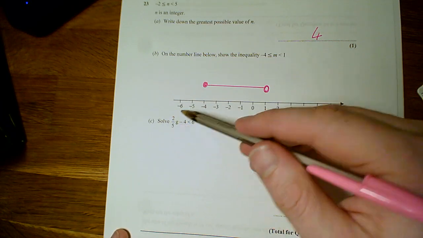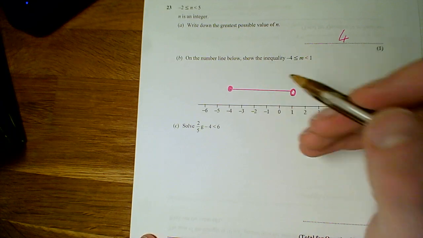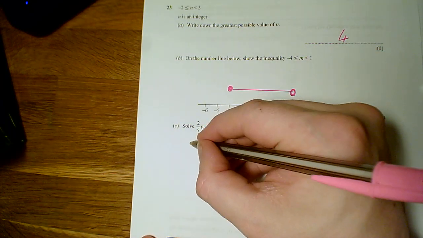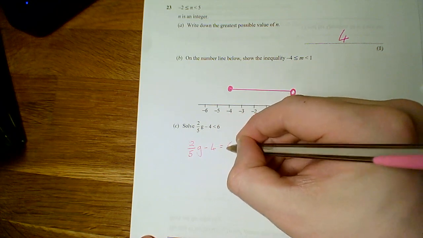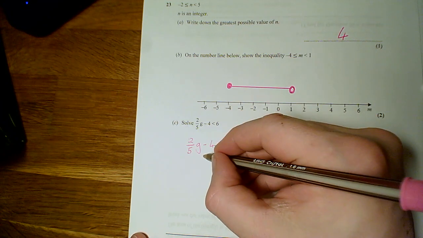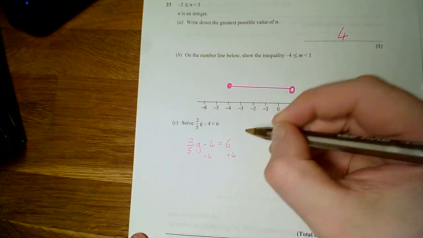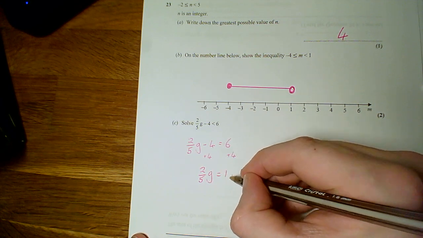Solving an inequality. Lots of you seem to panic. Now, this doesn't work 100% of the time, but the easiest way to think about this is as an equation. It's not an easy equation either, but let's just imagine it was equal. So I'll deal with the inequality afterwards. I'm going to add 4 to both sides. So I get 2/5 g is 10.